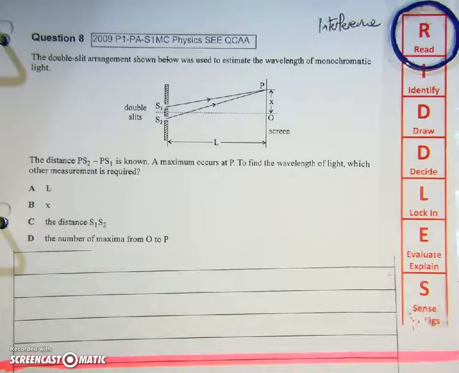The double slit arrangement shown below was used to estimate the wavelength of monochromatic light. We have two slits, S1 and S2. The light passes through the slits, diffracts, and the two diffraction patterns interfere, and on the screen we'll get dark and light bands. Now the distances PS2 and PS1 are known. A maximum occurs at P. To find the wavelength of the light, which other measurement is required?